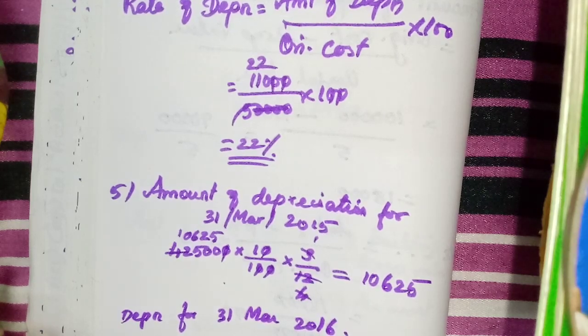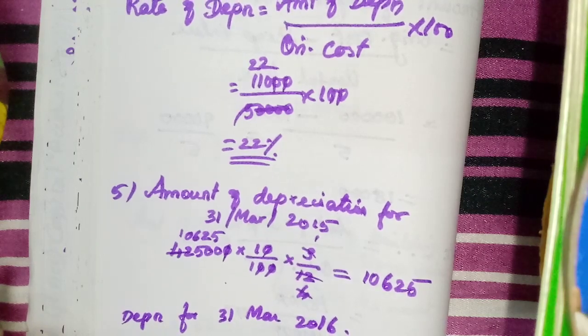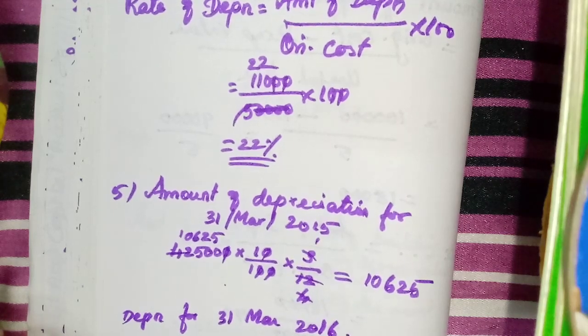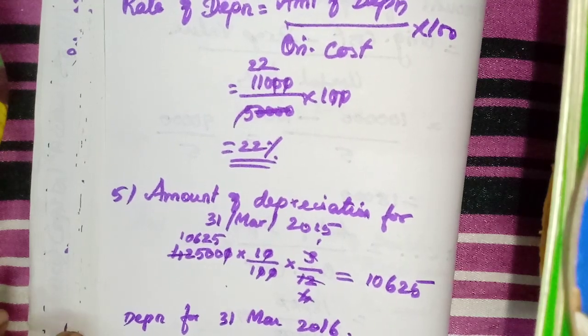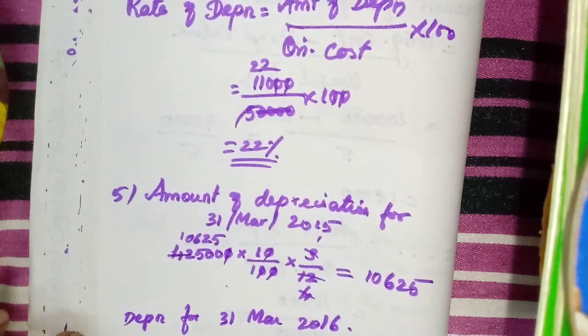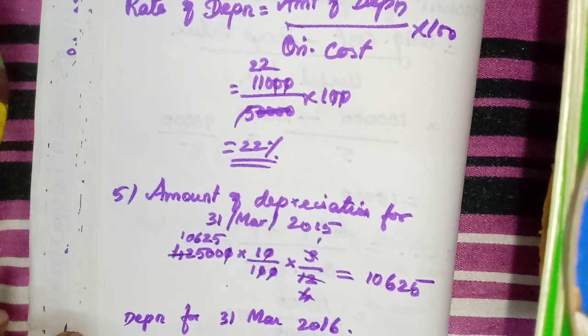Here the same amount, 4,25,000 into 10 by 100. Here no months, it is one full year, so don't write the months. So simply cancel, and what is remaining? 42,500. That is the second year.